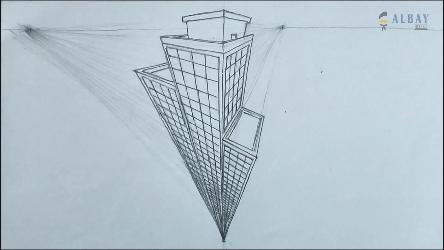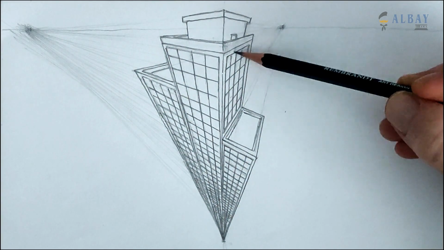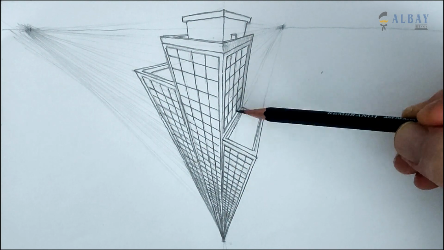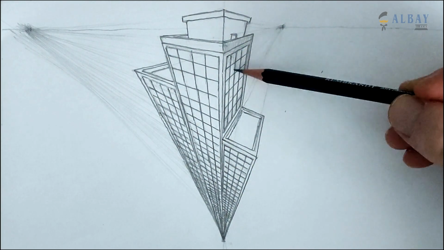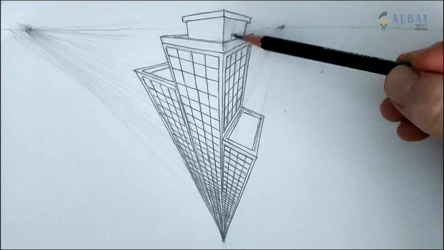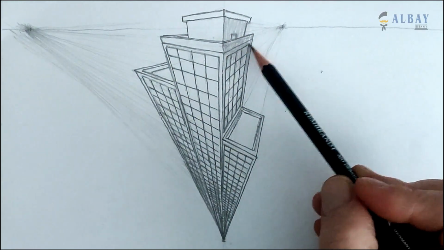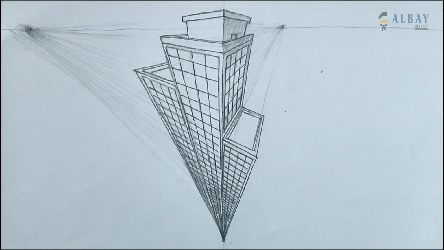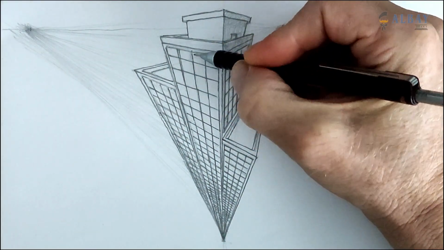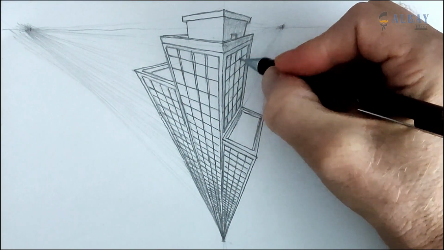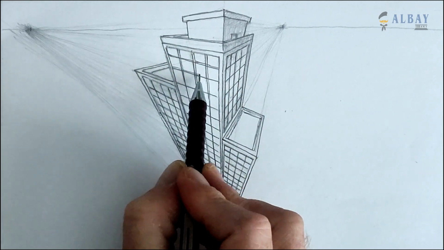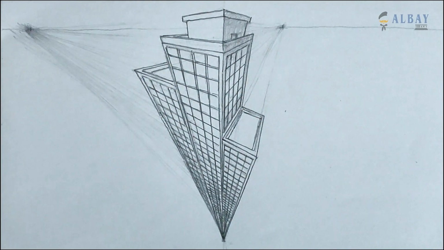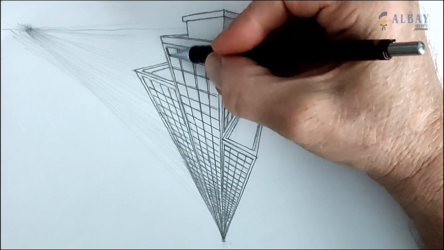Well, now that we're done with perspective, it's time to add some shading and detail. Since the purpose of this video is to show you how to draw in three-point perspective, I will not give information about light and shadow. But I will quickly show you the shading to give you an idea. The subject of light and shadow is completely different from perspective and has its own rules and tips. So light and shadow deserve a video in itself.